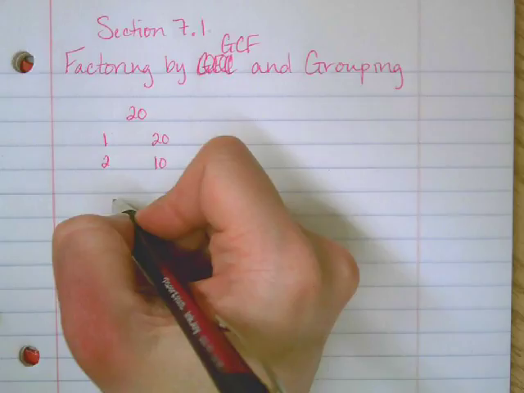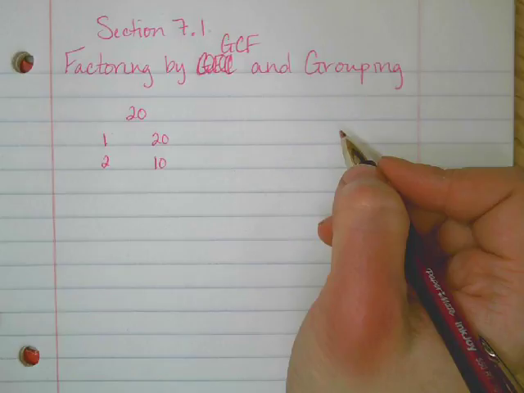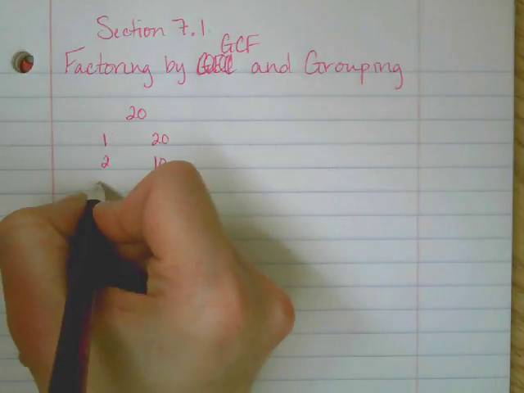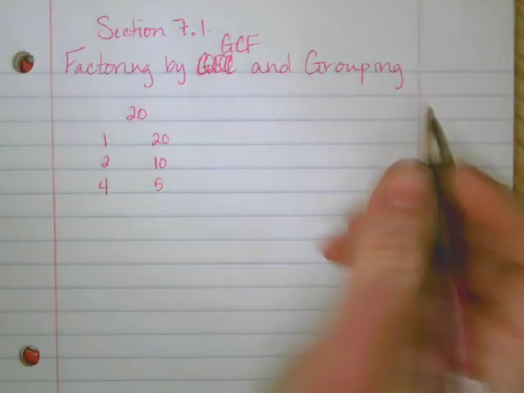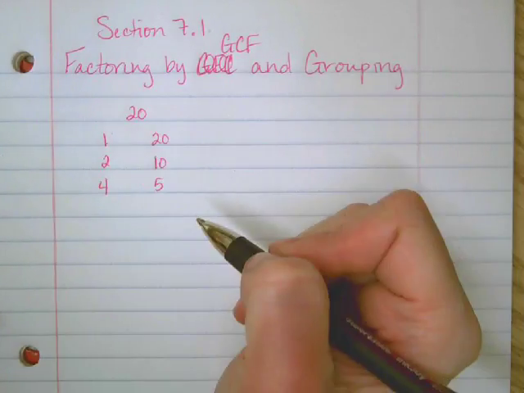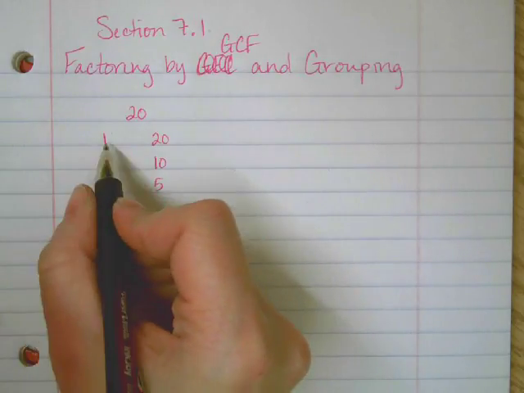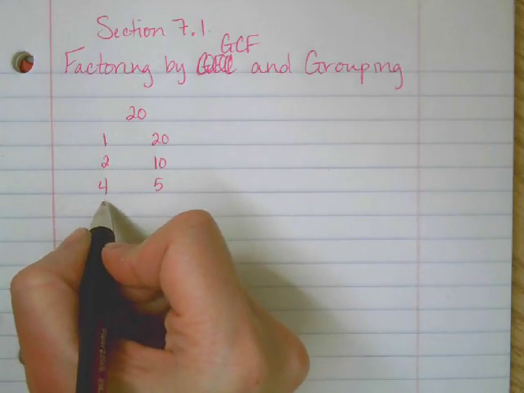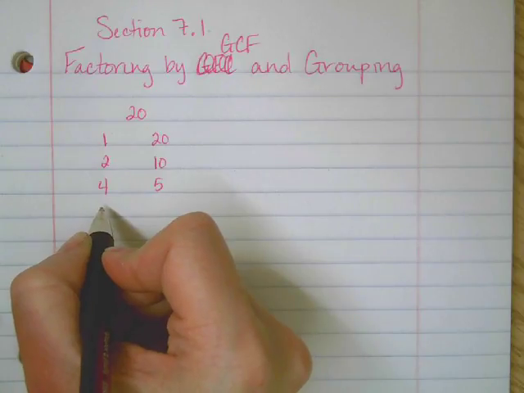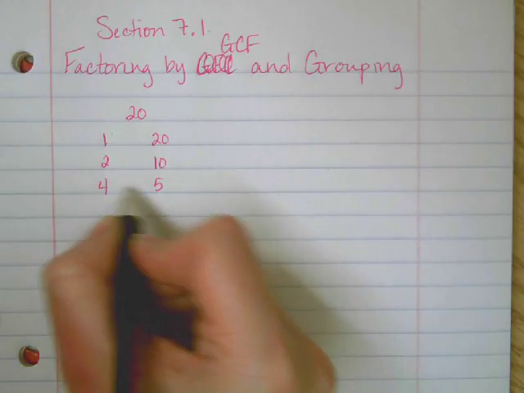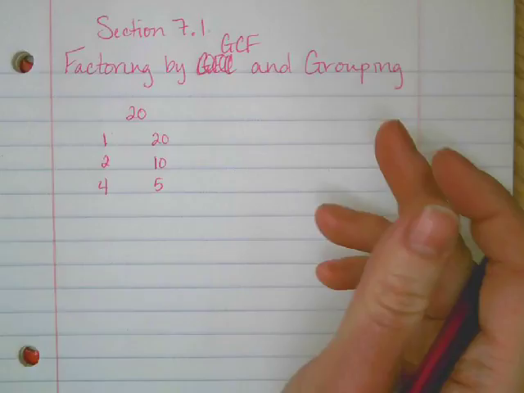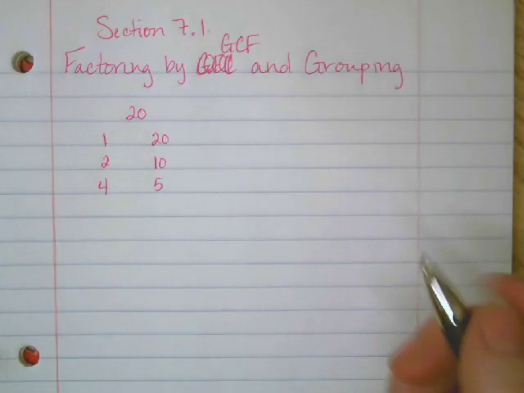If I move on to 20 divided by 4 gives me 5, and 20 divided by 5 gives me 4. So once these two numbers switch places, so if I keep going up 1, 2, 3, 4, 5, the next one I'm going to land on is 5 and 4, which I already have that pair. So that tells me that I have found all of my factors.